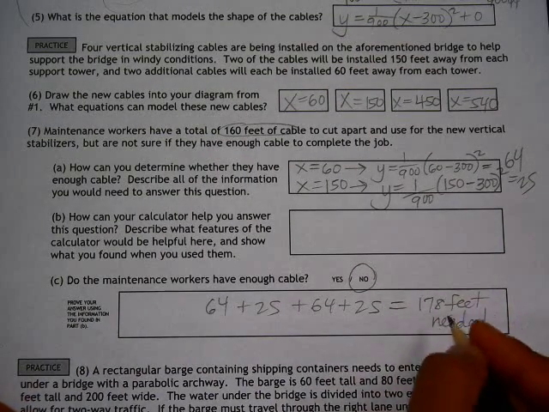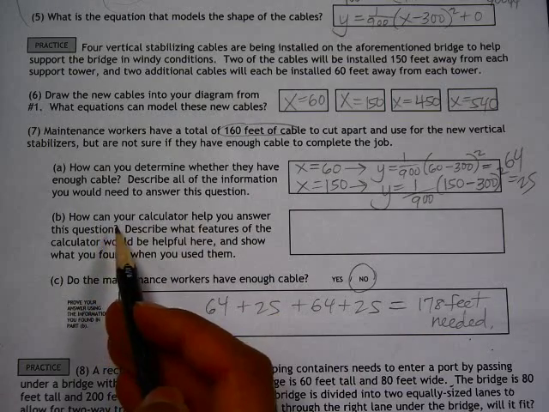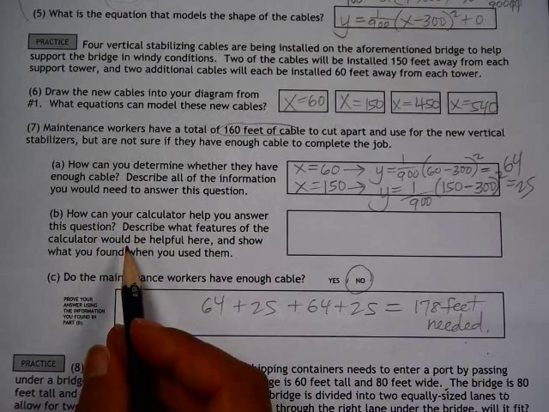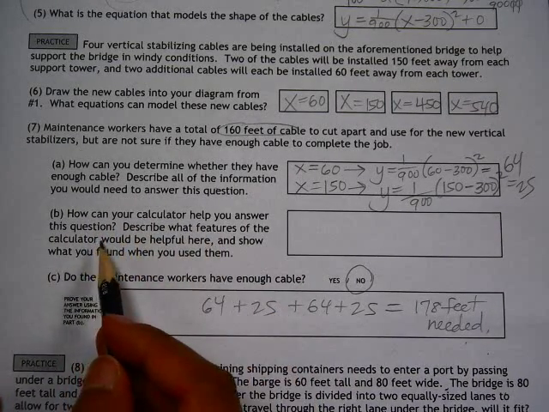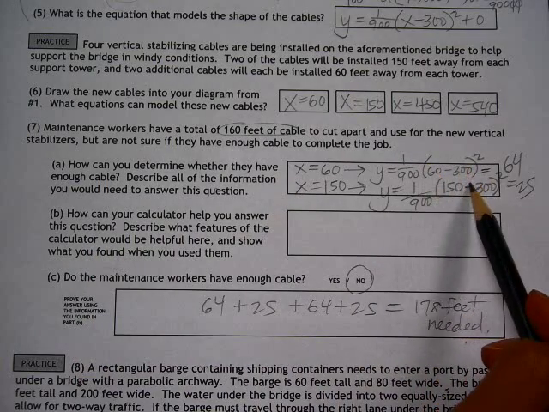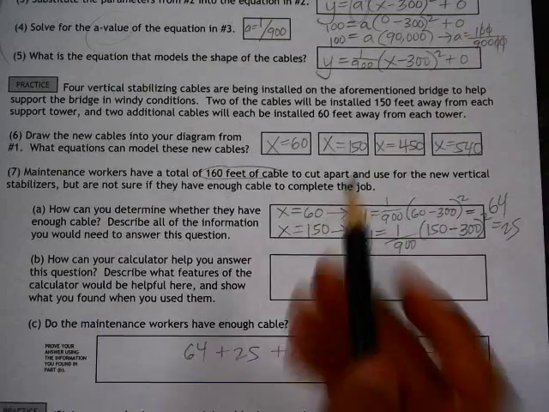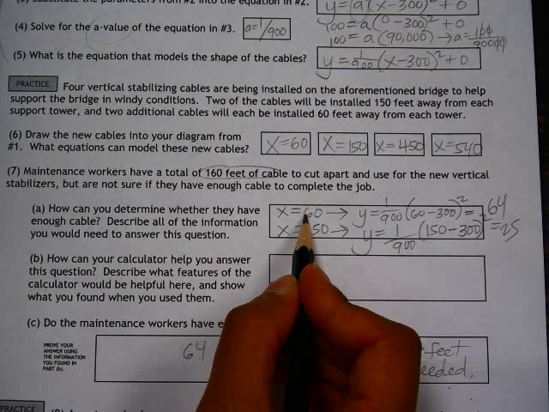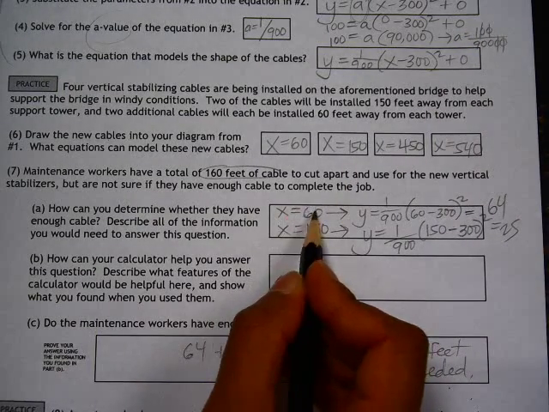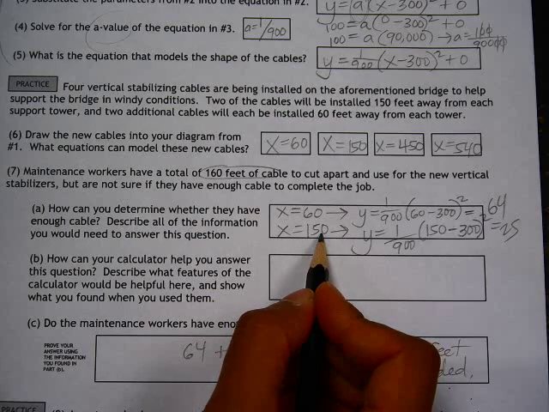to meet this need. Question B right here, how can you use your calculator to help you answer the question? Describe what features you could use. So here we did this algebraically. If we graphed our equation, we could check to see what y is equal to on the graph when x equals 60 or when x equals 150.